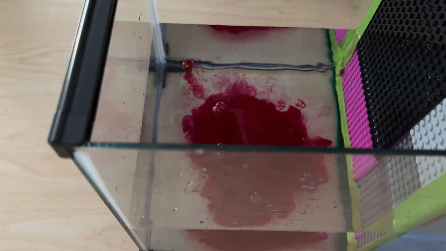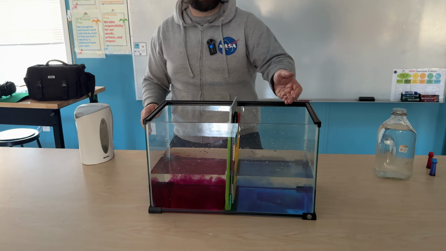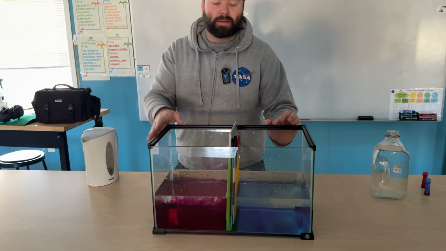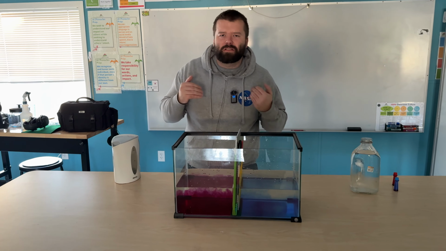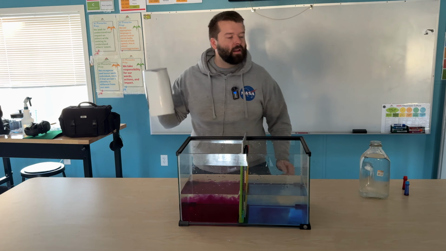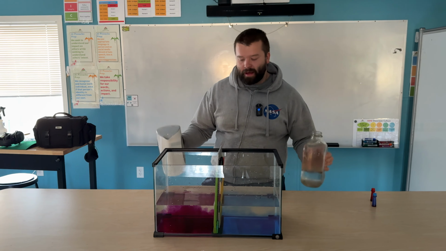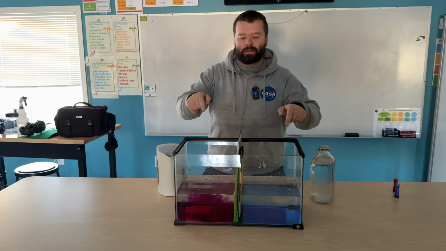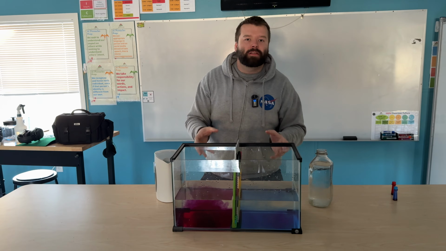Remember, temperature is just the motion of particles in a system. This right now, I put some ice cubes in here and they melted, and this is about room temperature. But I need this water to have a larger temperature difference. I have a tea kettle of boiling water, and I have a jug of water that's been in the fridge. I'm gonna pour those into here so we can add a lot more warmth and cold into the system.